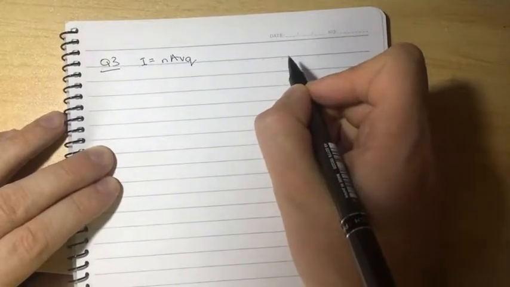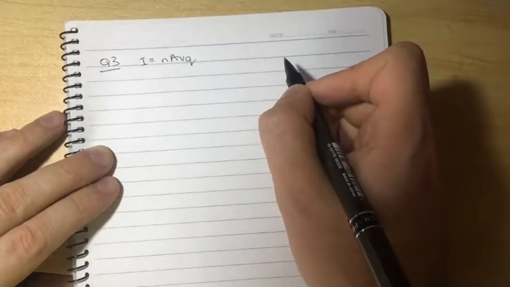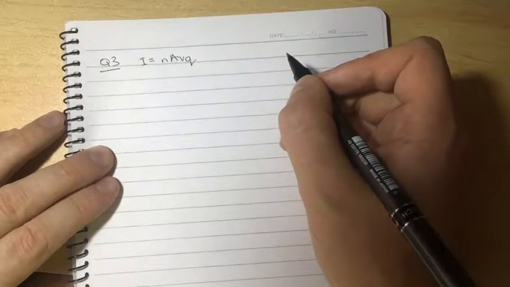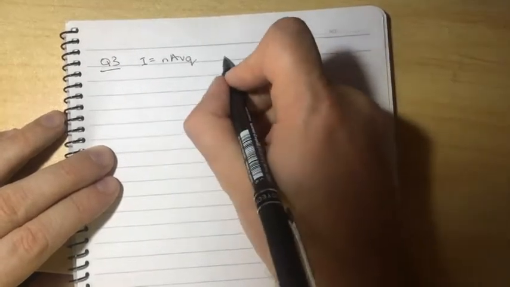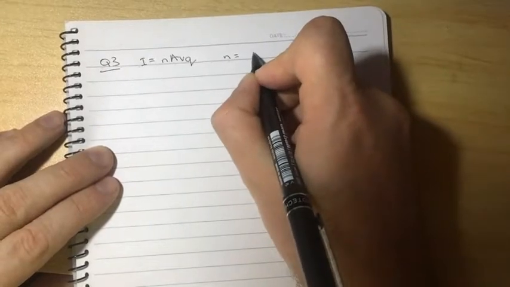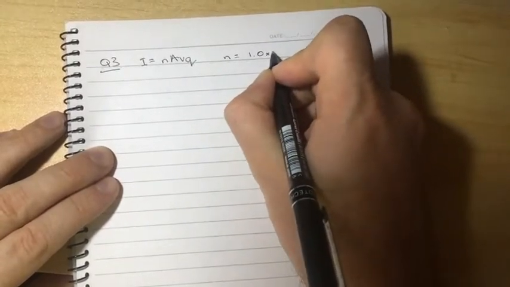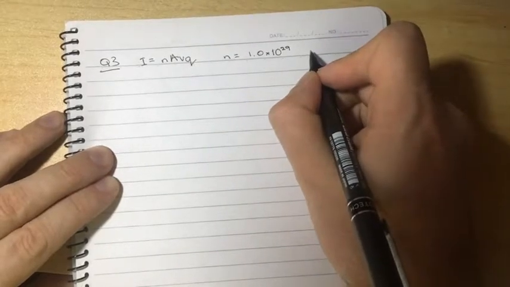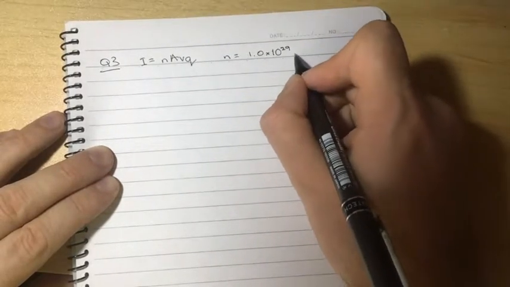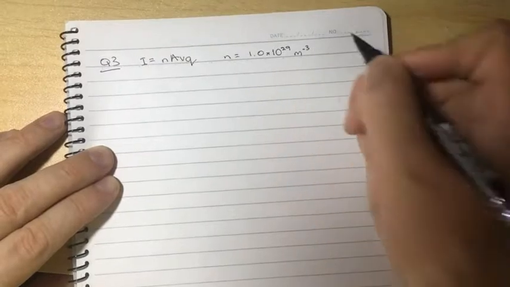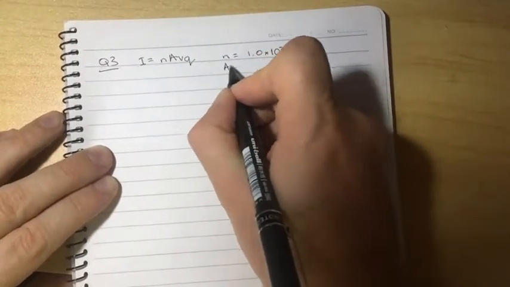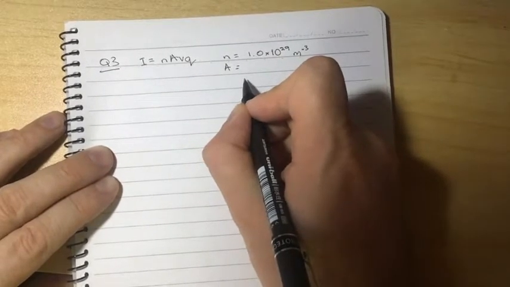So straight away we know, because it was mentioned in the unit, and also here they're saying copper has a number of free electrons, so we know that n equals 1.0 times 10 to the 29 electrons per meter cubed. A is the area, and so forth.